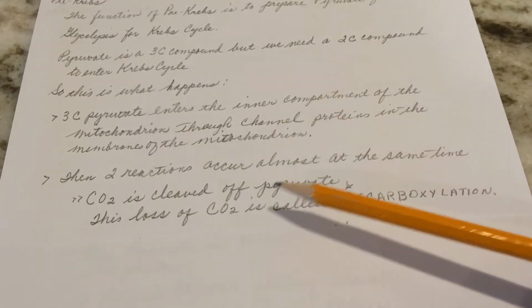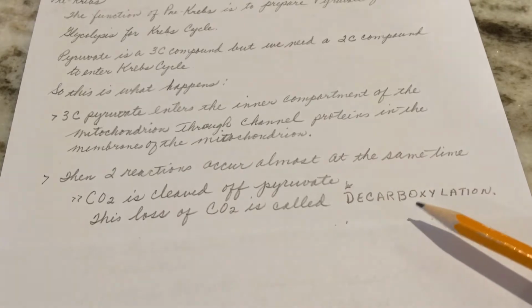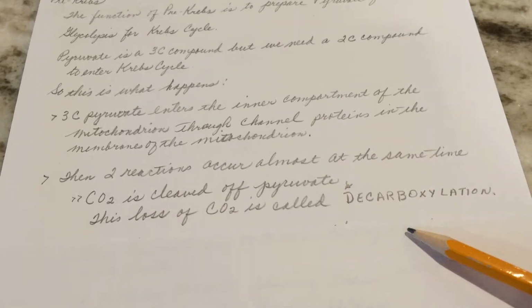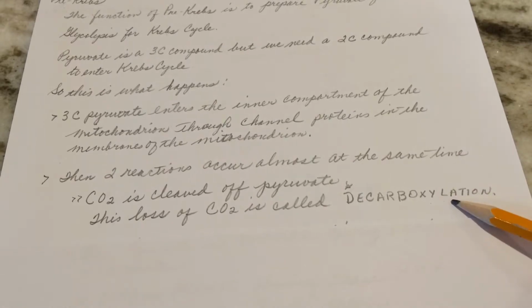First, carbon dioxide is cleaved off of pyruvate. And whenever a compound loses carbon dioxide, that process is called decarboxylation. There's another word to remember.